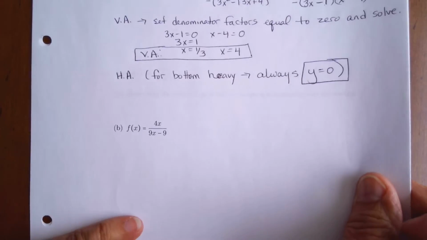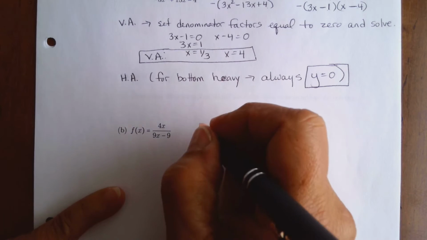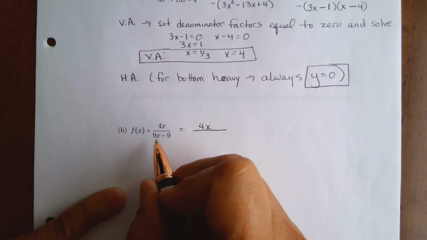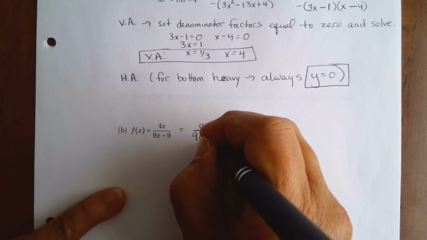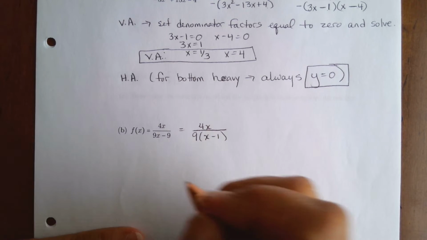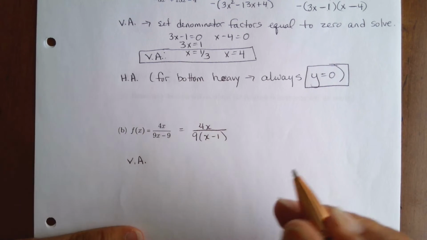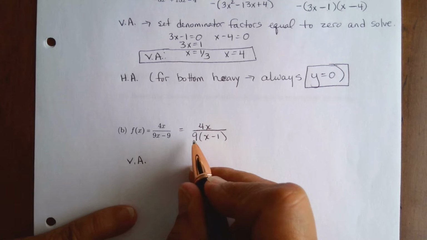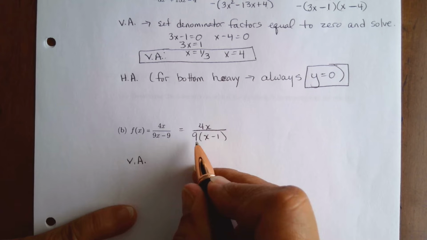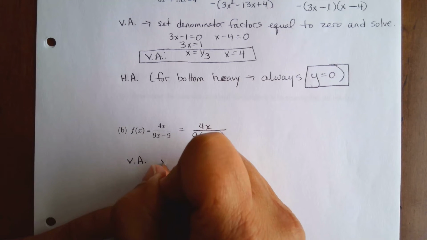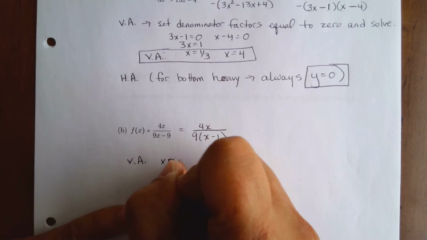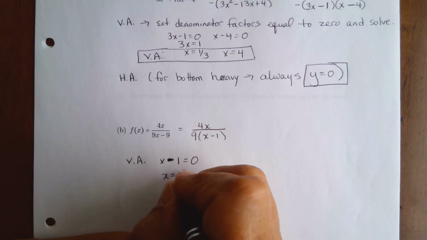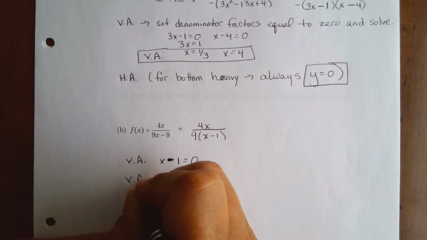Okay, let's look at B. Okay, first thing we're going to do is factor. Top doesn't have anything that needs to be done. The bottom I can factor out a 9. Leaves me x minus 1. All right, so vertical asymptotes. We set the denominators equal to 0 and solve. Only for x, remember. 9 is a constant. It's not an x term. Doesn't count. Only the x terms get set equal to 0. Remember, you're solving for x. So we're going to take x minus 1 equal to 0. Solve that, we get x equals 1. So there's your vertical asymptote.